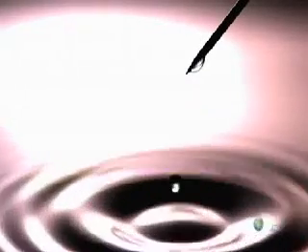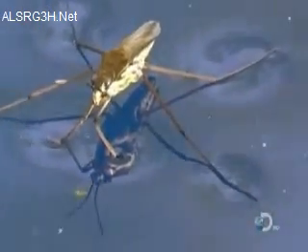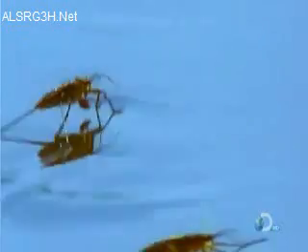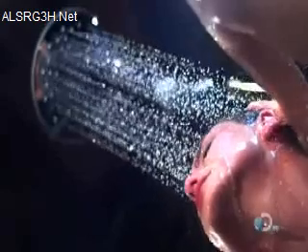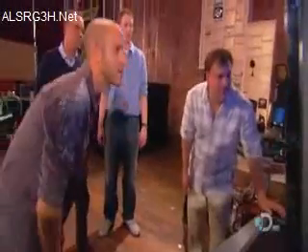This surface tension is the quality of a liquid that causes the surface layer of that liquid to behave like an elastic sheet. It's the effect that allows insects to walk on water and water drops to hold together. Wow, that's crazy. That's amazing. This cycle happens again and again until the droplet is small enough to be completely absorbed.